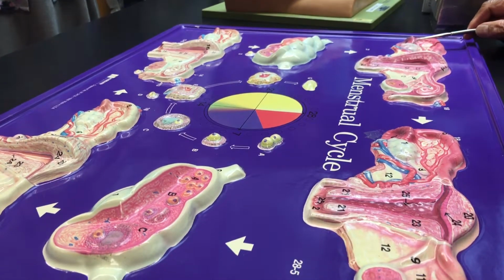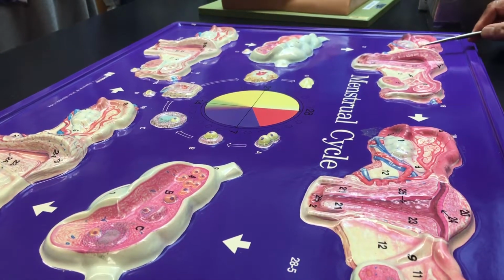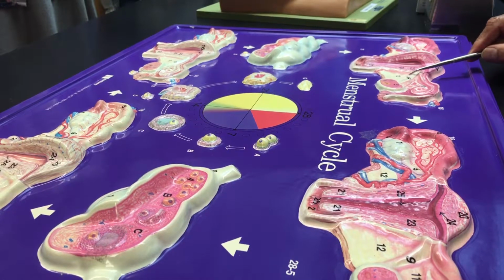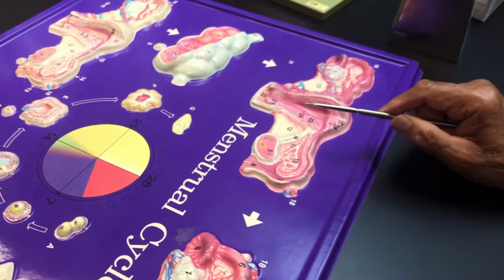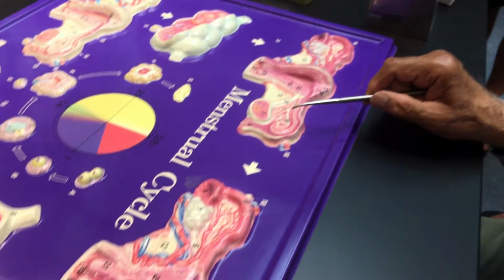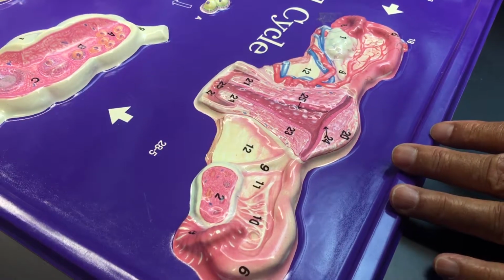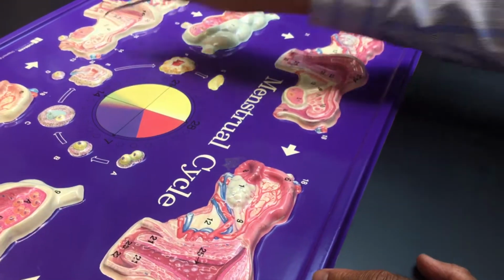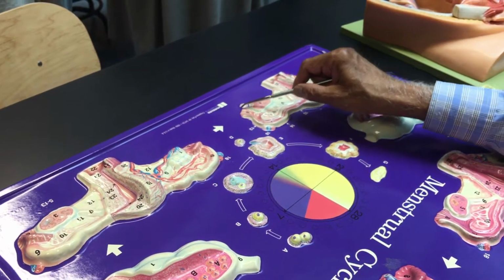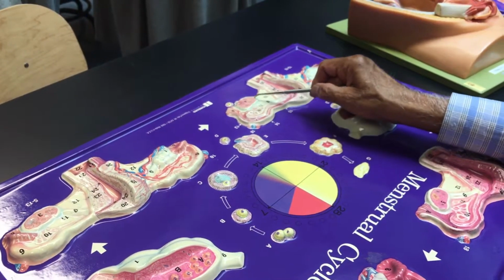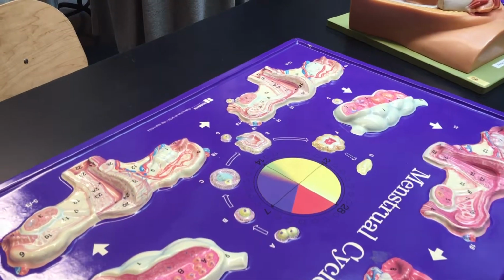Primary female sex organ that is attached to the uterus by the ovarian ligament. This number 9 is ovarian ligament. Now, inside the ovary, you can see the ovarian follicles here, like here. Here, ovulation is shown, isn't it? This is a ruptured follicle. This is corpus hemorrhagicum. This one.